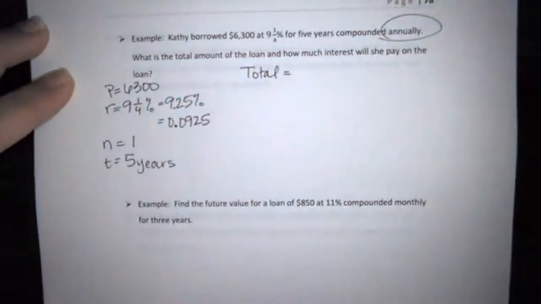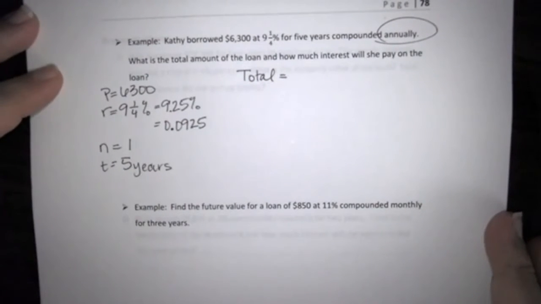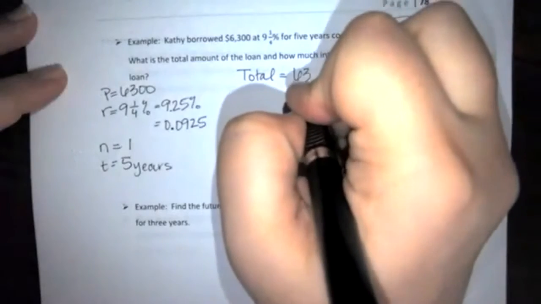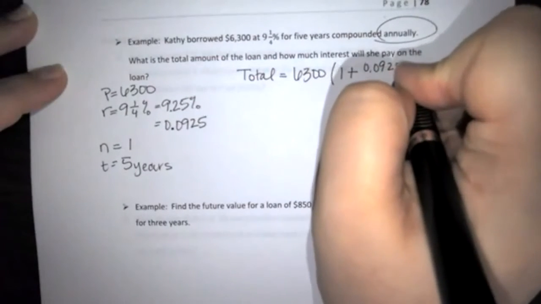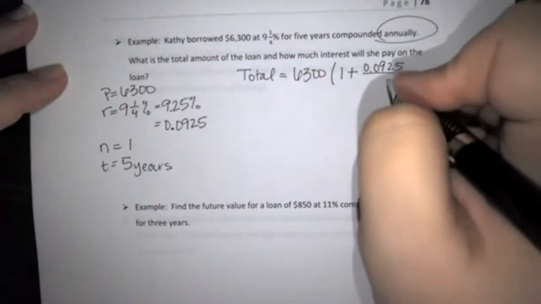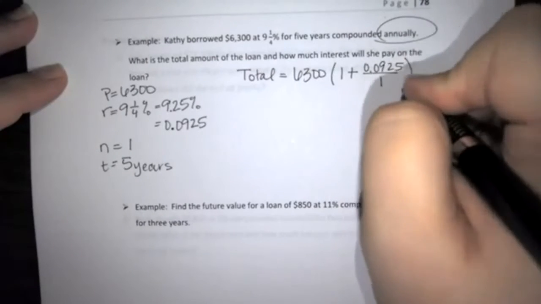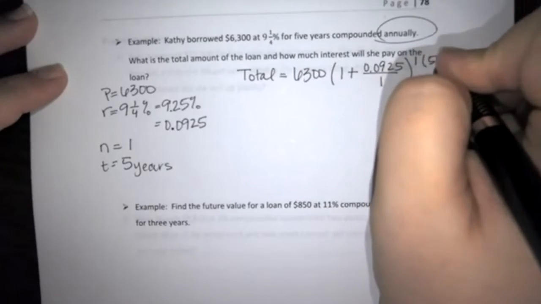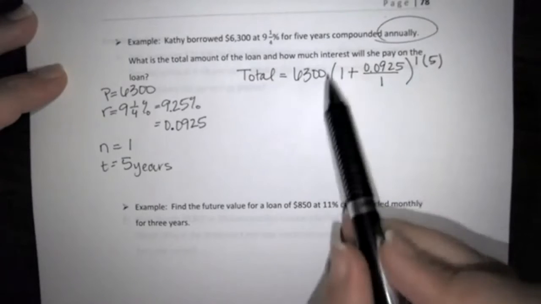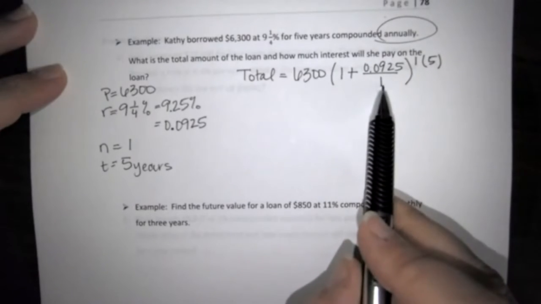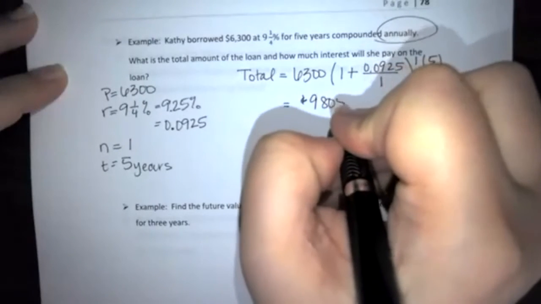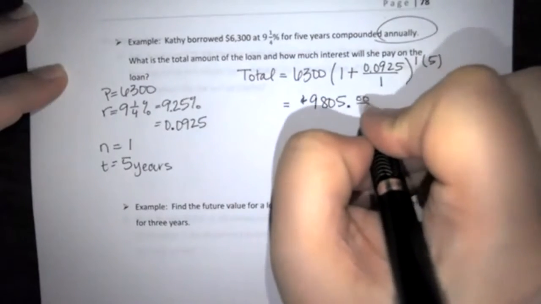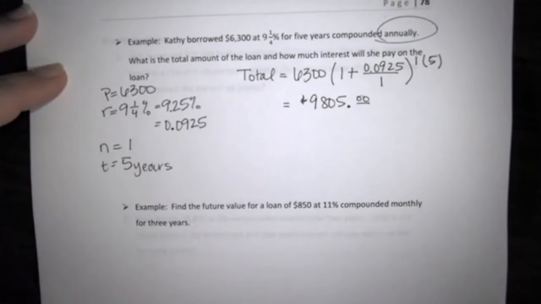So in order to find your total, we have to use our compound formula. A equals P times all that mess. So we've got 6,300 times 1 plus my rate, 0.0925, divided by the number of times we're going to compound, so that's 1, raised to the 1 times 5. Again, you're going to work from the inside out, and when you do that, you should come up with $9,805 even. So that's the total.